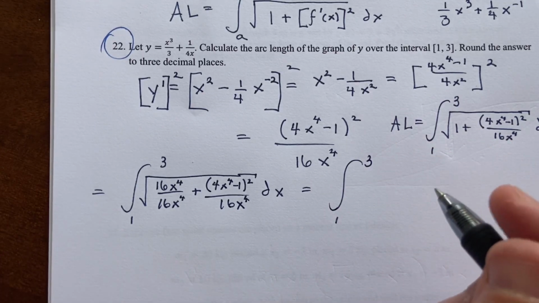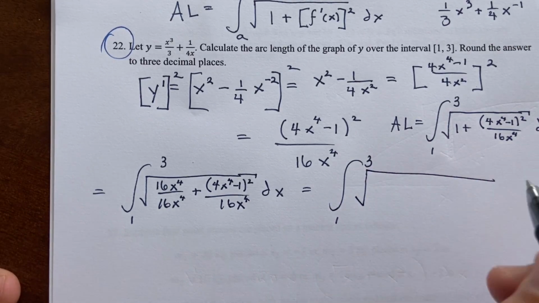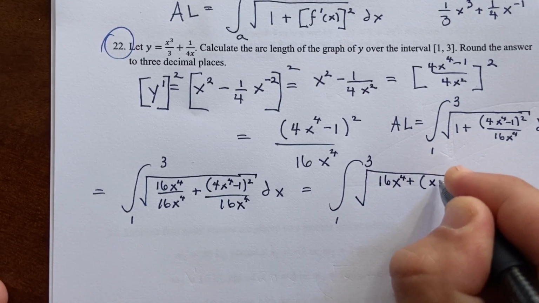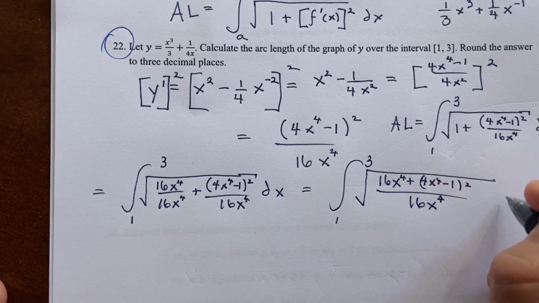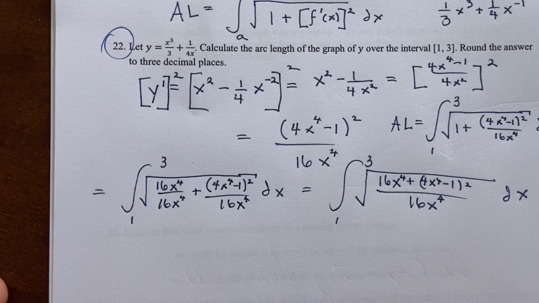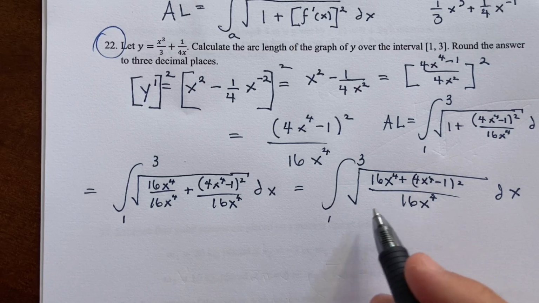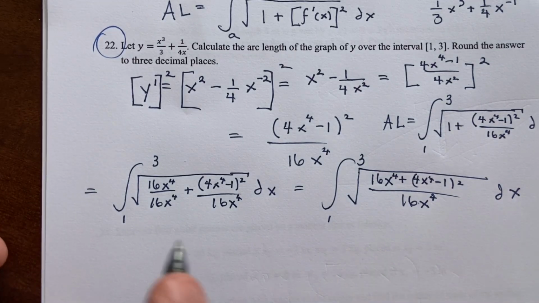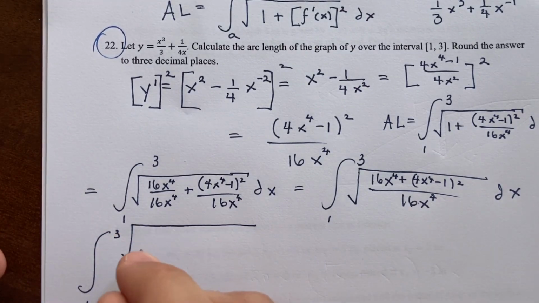So actually combining now, I can write the square root of 16x to the 4th plus 4x to the 4th minus 1 squared all over 16x to the 4th dx. And I could split this up, the quotient rule for radicals. So I'll go ahead and take the square root of this piece. So 1 to 3, and I basically have the square root of this upper stuff.